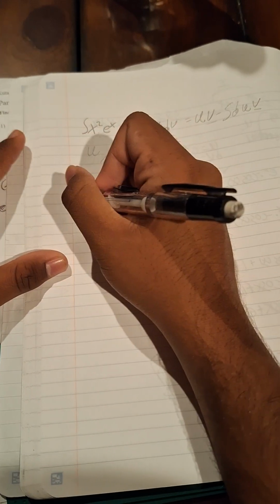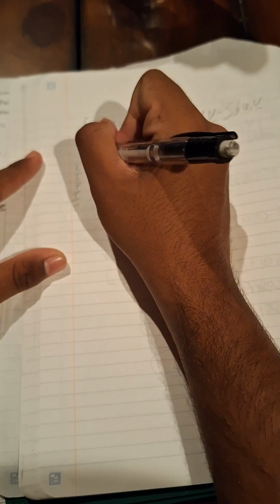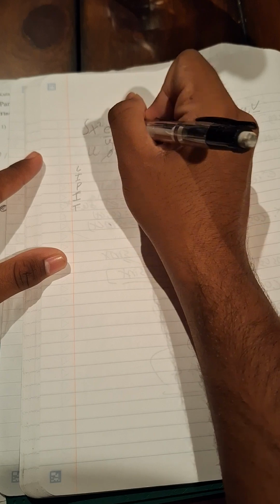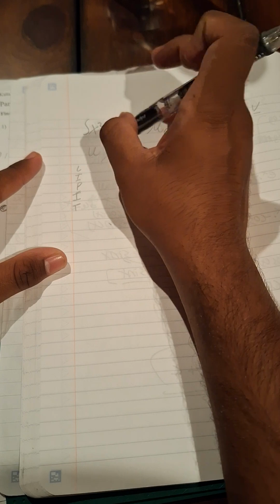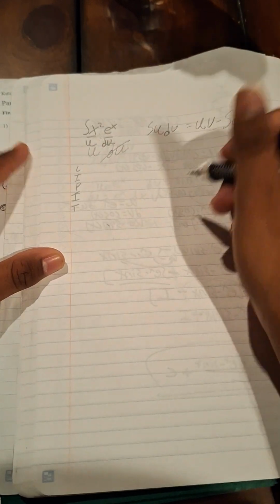LIPET. Do I want e to the x to be the u? I don't think I want it to be u, actually. I want it to be dv, and x squared will be the u.